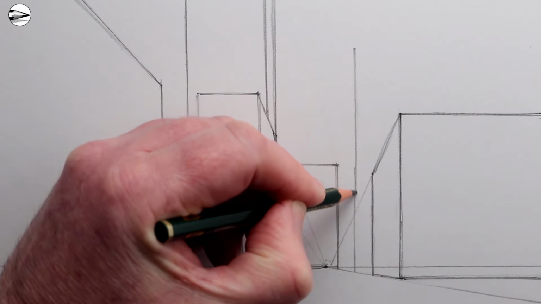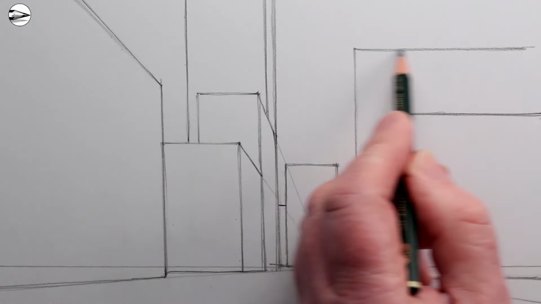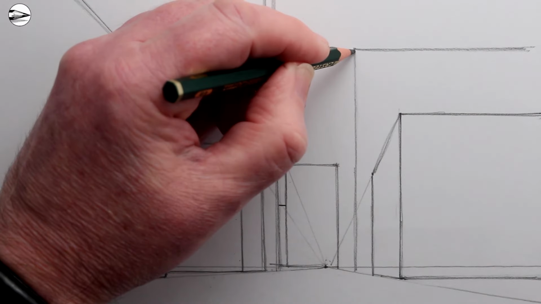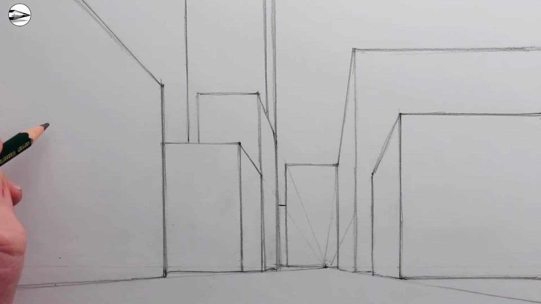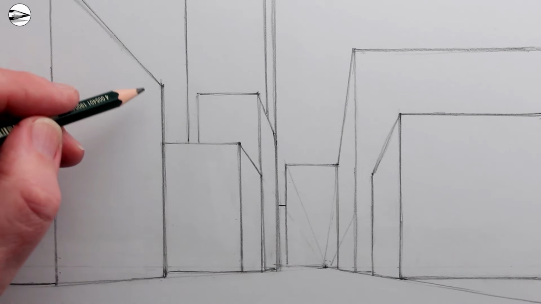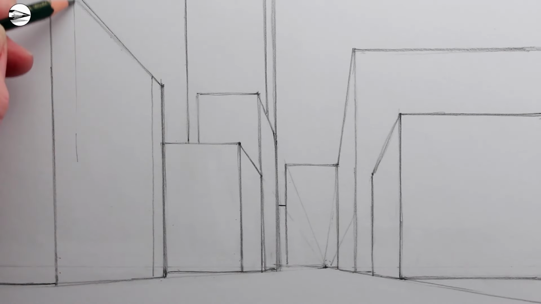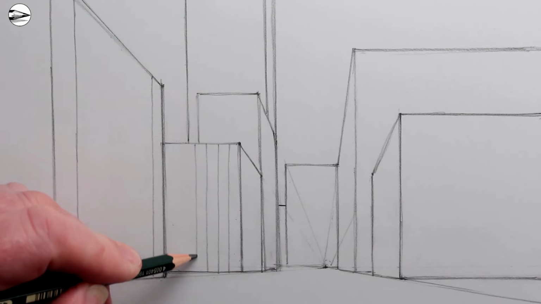So by placing another building behind the forward building on the right, hopefully that will make the nearest building look closer to us, but it will make the building that's further away look larger than the nearer building too. And then on the left we could add an edge corner of the building and a baseline. Once you are ready, you could add some vertical lines to the buildings and some details, maybe a few windows. And then later on you could go over your pencil lines with a pen.